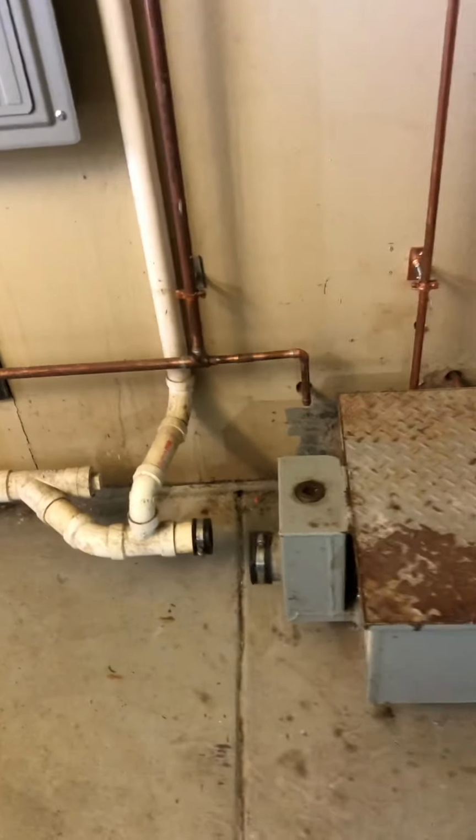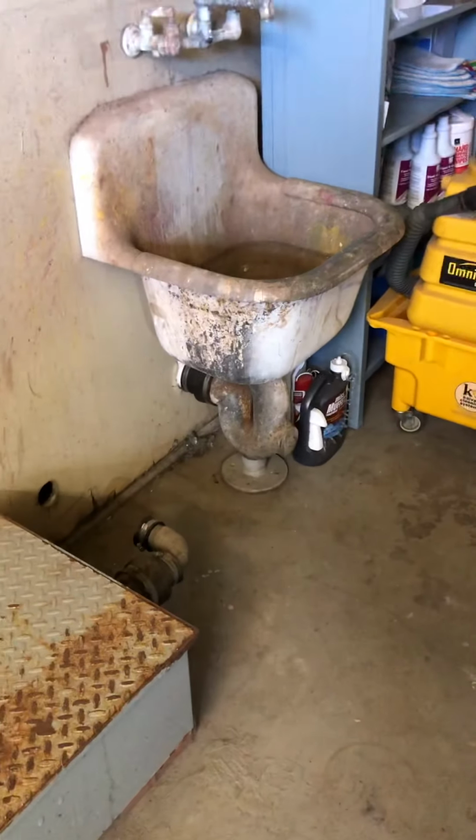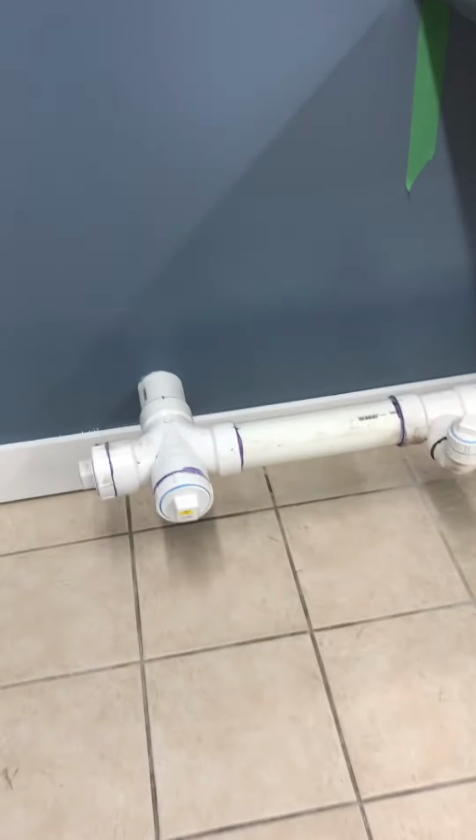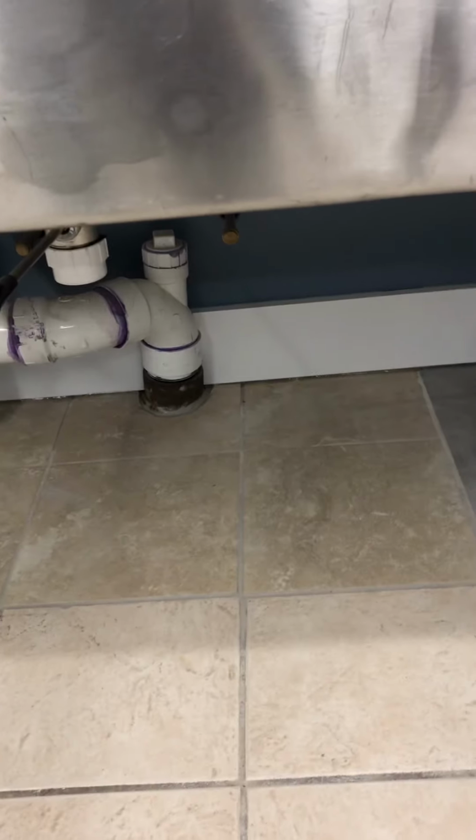But instead what happens now is that sink goes through the wall and travels into the kitchen. Once in the kitchen, it travels this way and it goes into the floor right there.